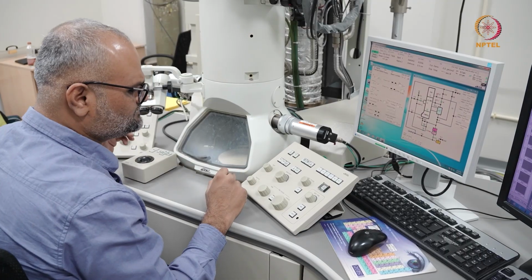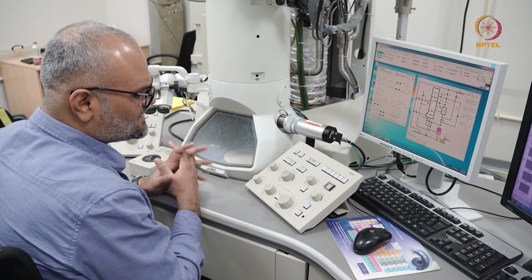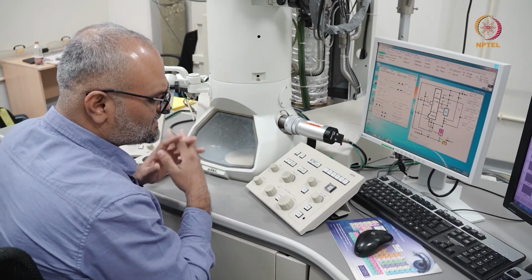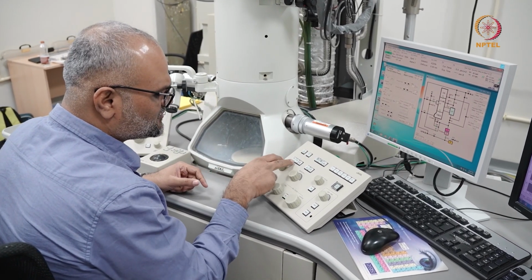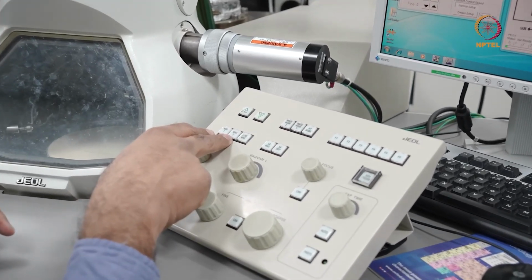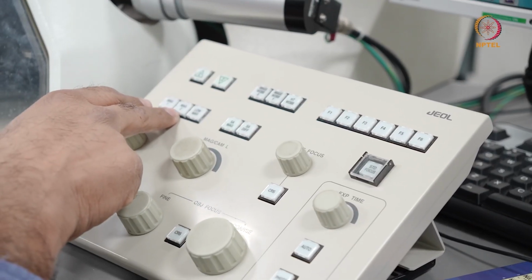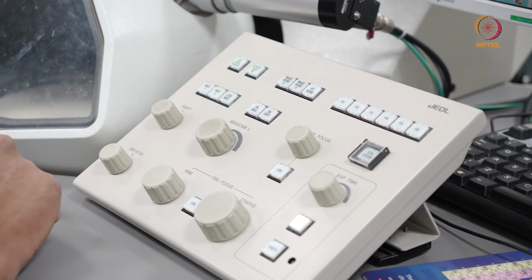But typically, when I'm operating between a magnification range of around 8,000 to 200,000x, I usually use the SA mag mode. And when I'm going for higher ranges of magnification between 200,000 to even 1 million, I use the mag 1 or mag 2.